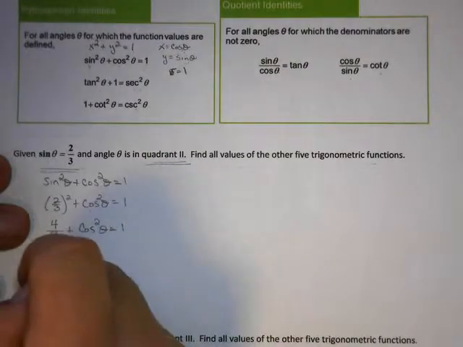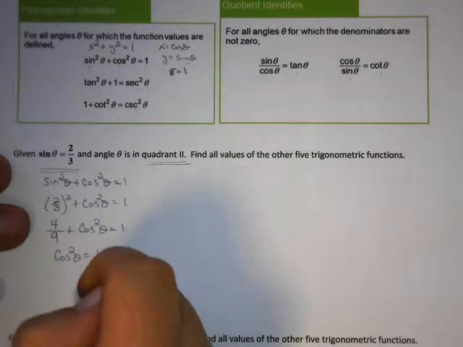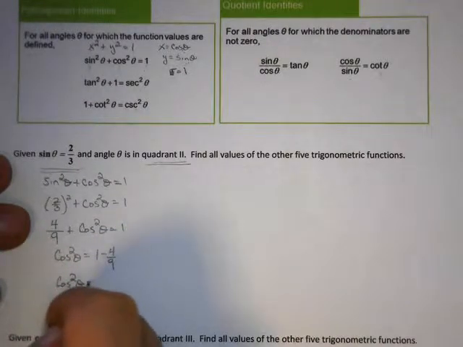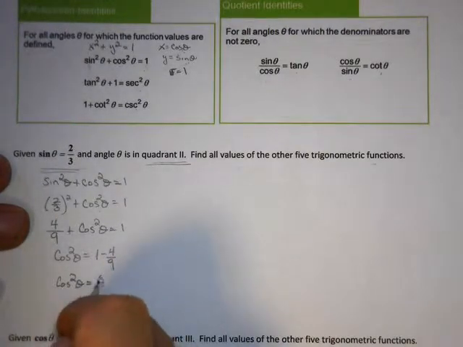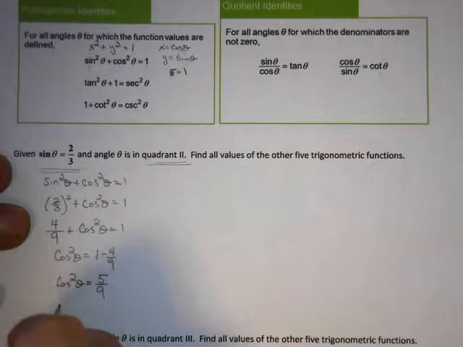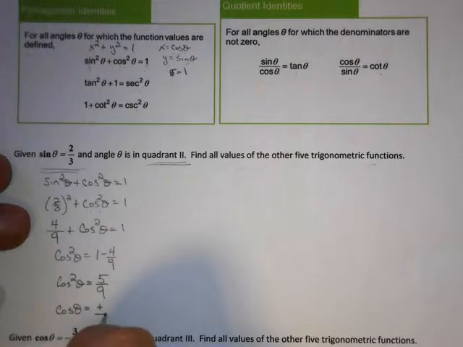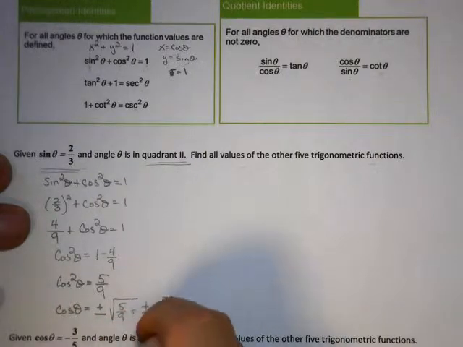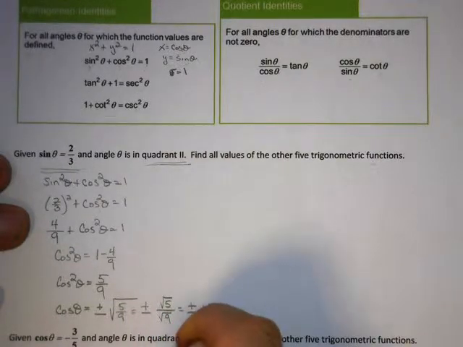Cosine squared theta equals 1 minus 4/9, so cosine squared theta equals 9/9 minus 4/9. It's going to be 5/9. So cosine theta is going to equal plus or minus the square root of 5/9, which is plus or minus the square root of 5 over the square root of 9, which is plus or minus the square root of 5 over 3.